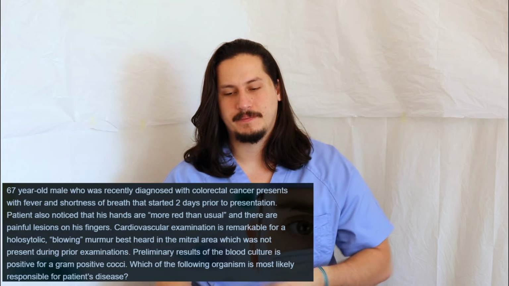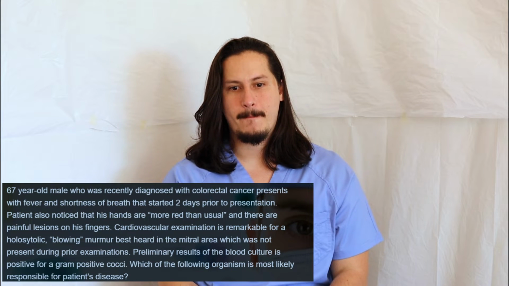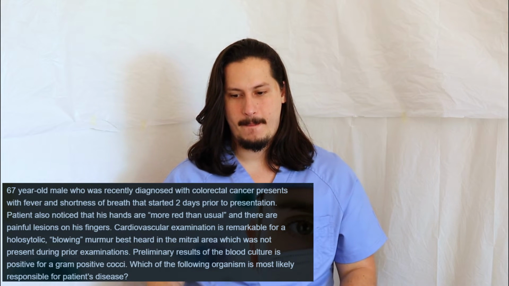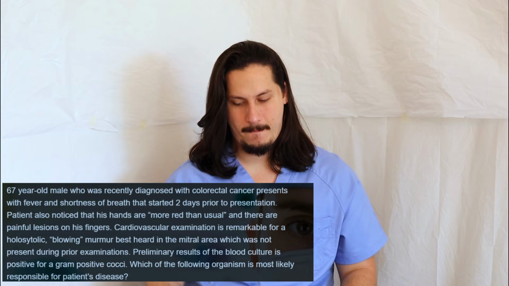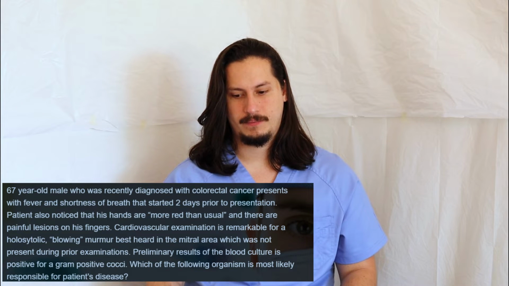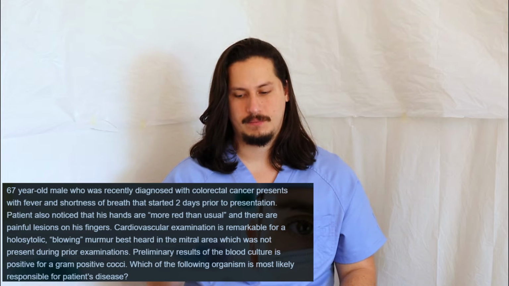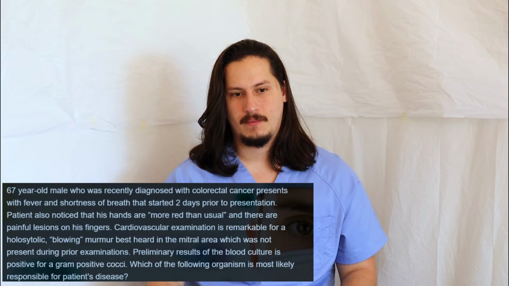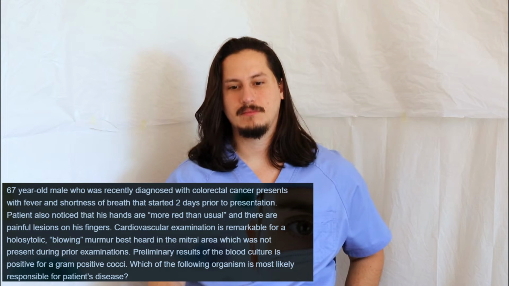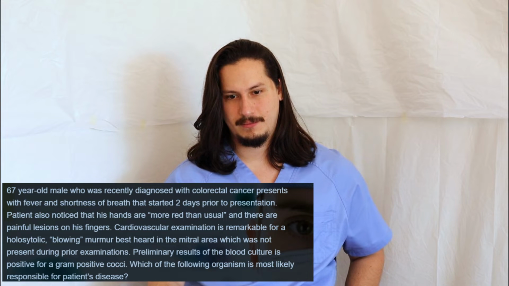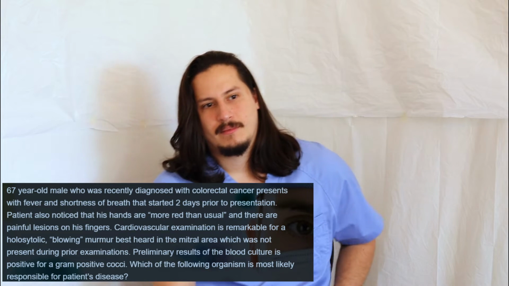So go easy, start. A 67-year-old male with colorectal cancer presents with fever and shortness of breath. His hands are more red than usual, and there are painful lesions on his fingers. He presents with a holosystolic blowing murmur, best heard in the mitral area. Blood culture is positive for a gram-positive coccus. Which organism is most likely responsible for the patient's disease? That's all you got for me? Let's discuss real quickly just a little bit of anatomy.